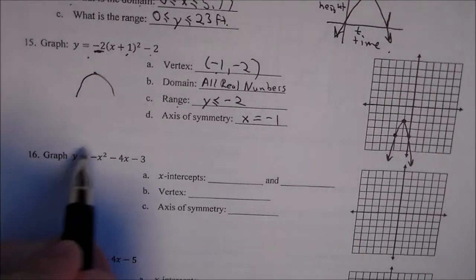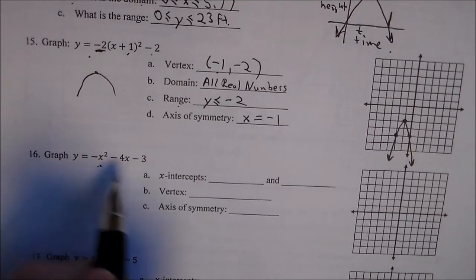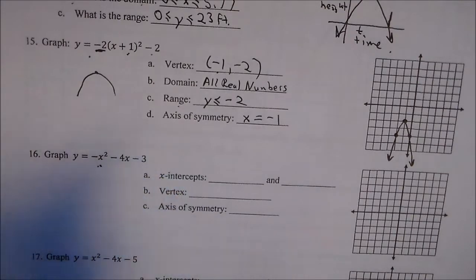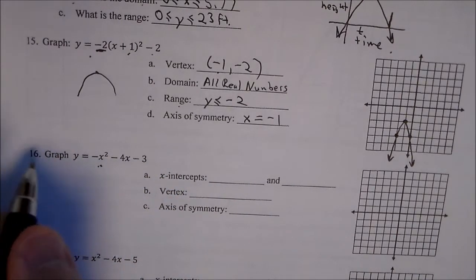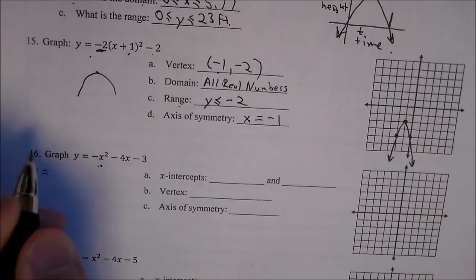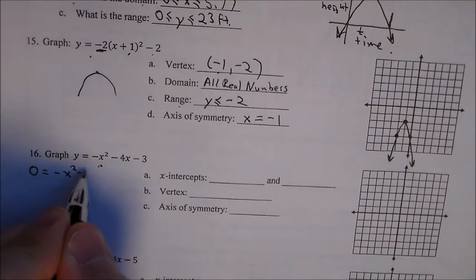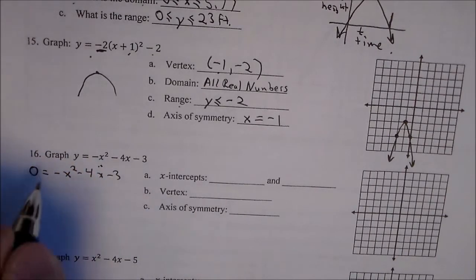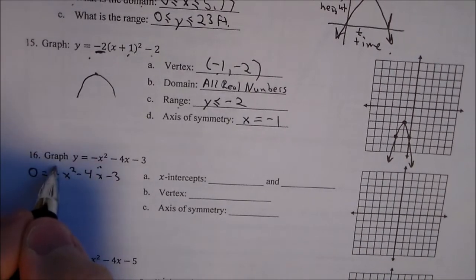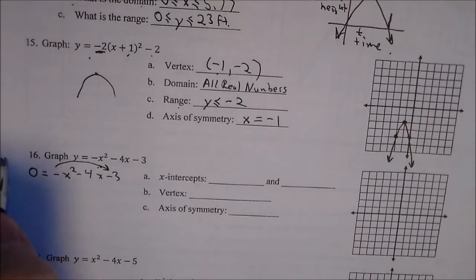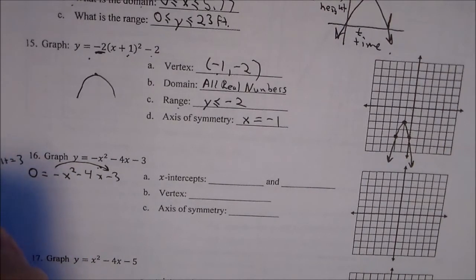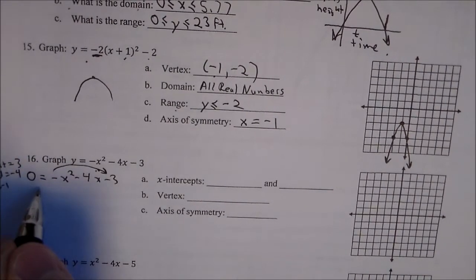Next one. Now the next one, this is in standard form. This is not what we typically deal with, but it's asking for x-intercepts. So let's solve for the x-intercepts. I'm going to go 0 equals -x squared minus 4x minus 3. Let's multiply. What multiplies to 3 and adds to -4? That should be -3 and -1.